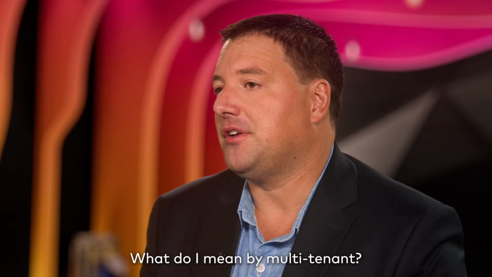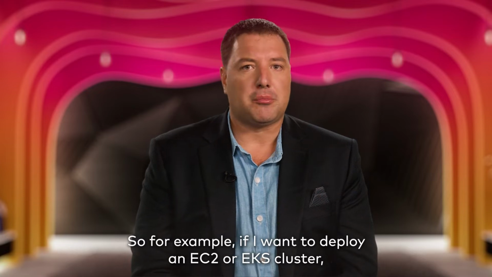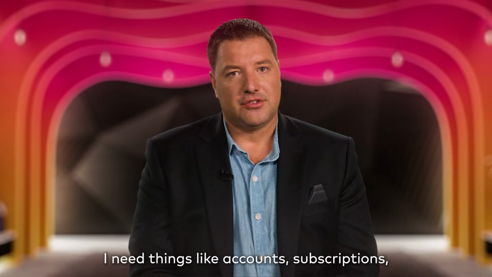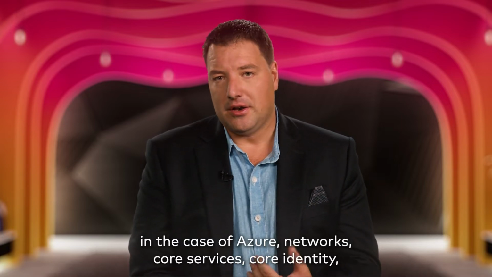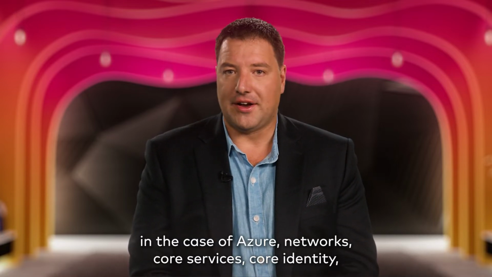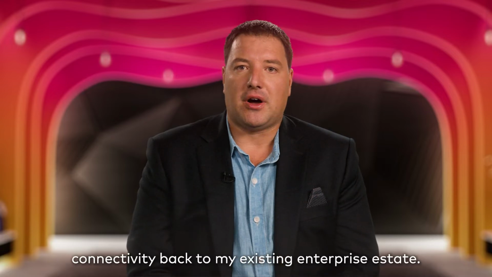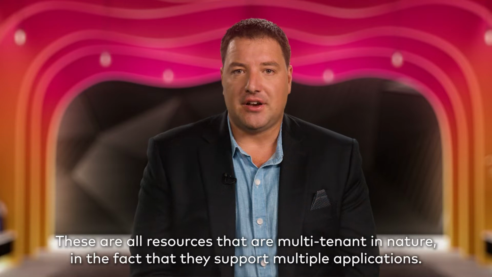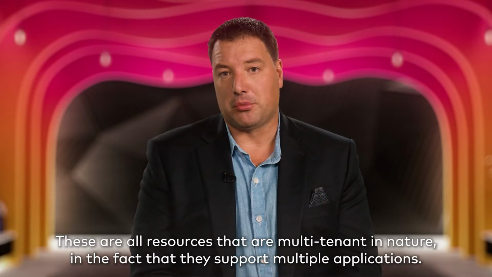What do I mean by multi-tenant? So for example, if I want to deploy an EC2 or an EKS cluster, I need things like accounts, subscriptions in the case of Azure, networks, core services, core identity, connectivity back to my existing enterprise estate. These are all resources that are multi-tenant in nature in the fact that they support multiple applications.